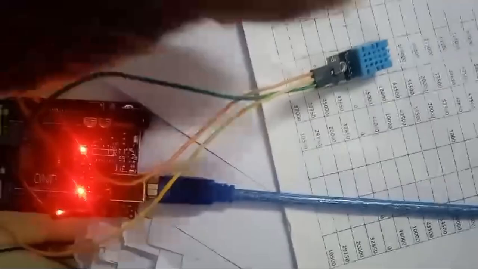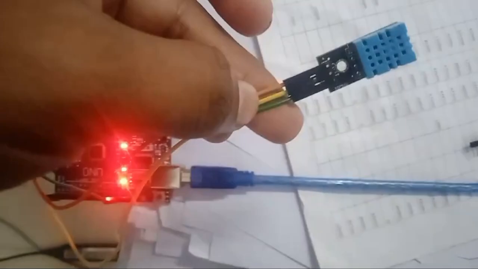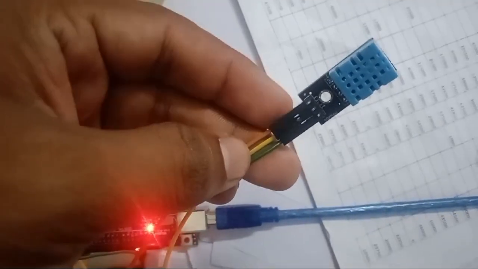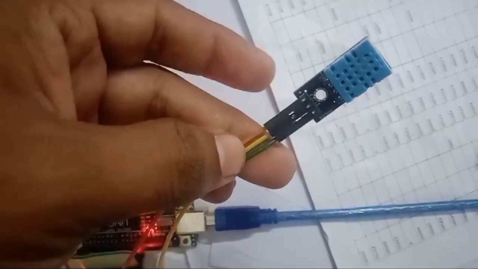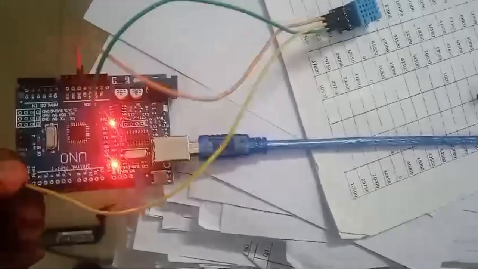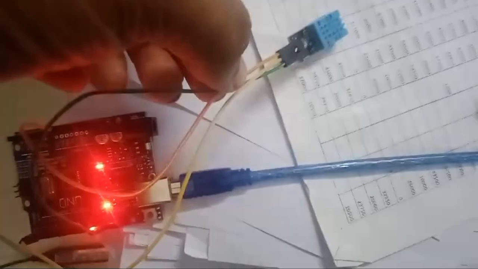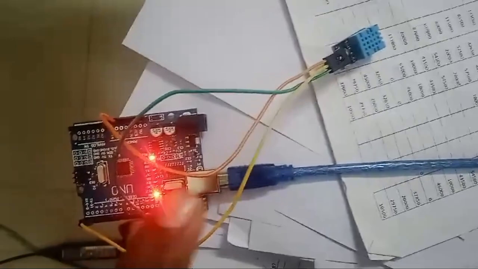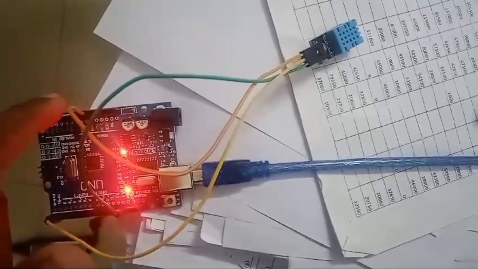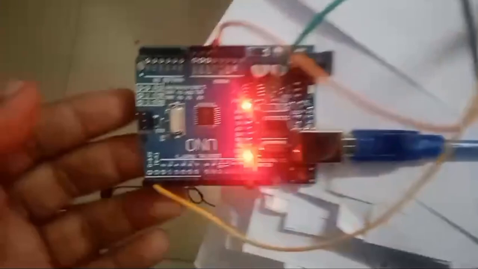This is the DHT sensor. Here the pin connection is three pins: the first one is power, the center one is output, and the last one is ground. For the connection I have given, the first pin is power, the orange pin, connected here to 5 volt.